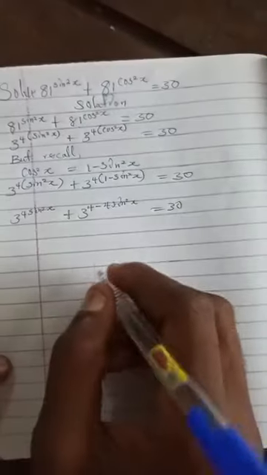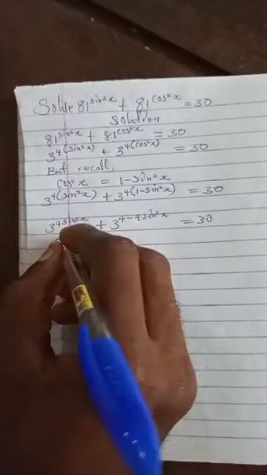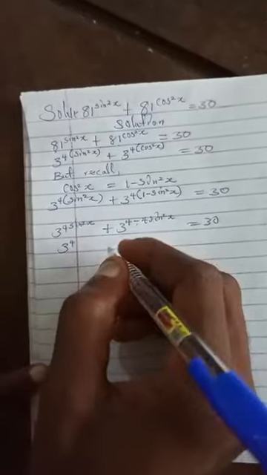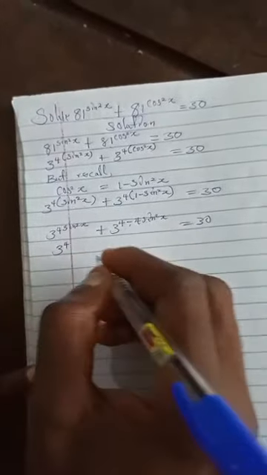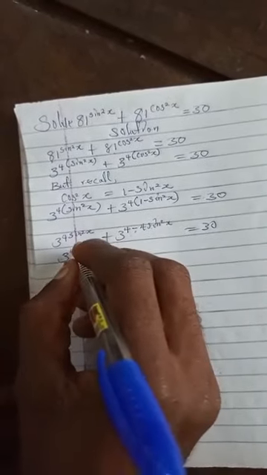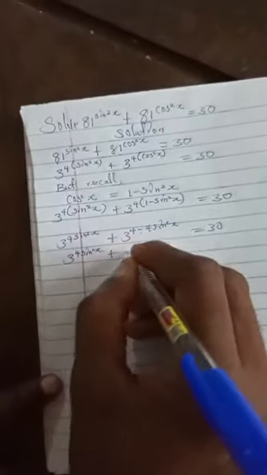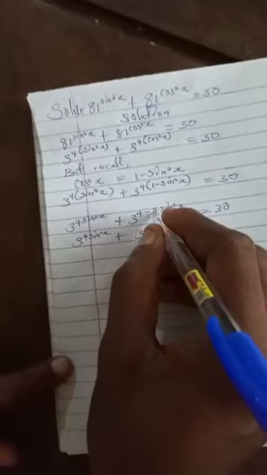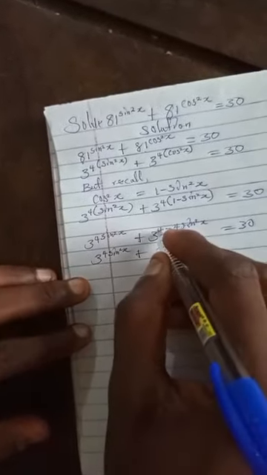Now, to solve this, there is a law of indices that says when it's division, you have to subtract. That is to say, we now convert this back to its index form, maintaining the rules of indices. So this will now be 3 to the power of 4 sine square x plus 3 to the power of 4, because these powers are being subtracted, like this one is being subtracted from this one.